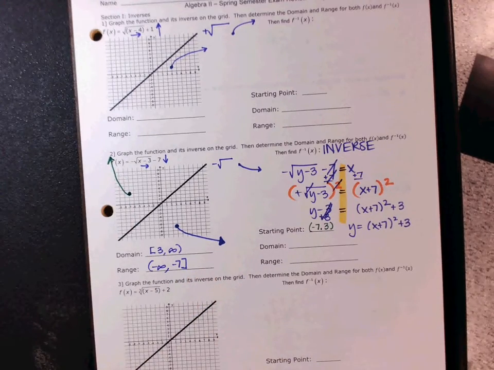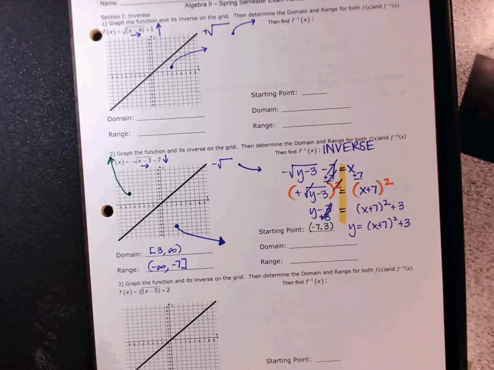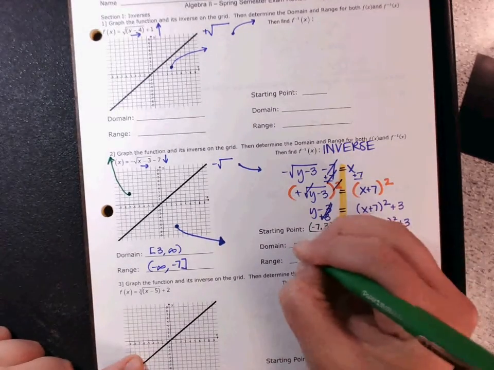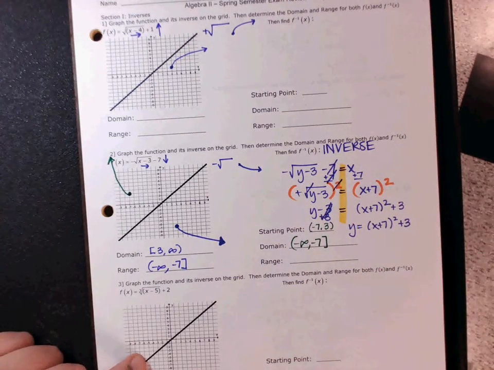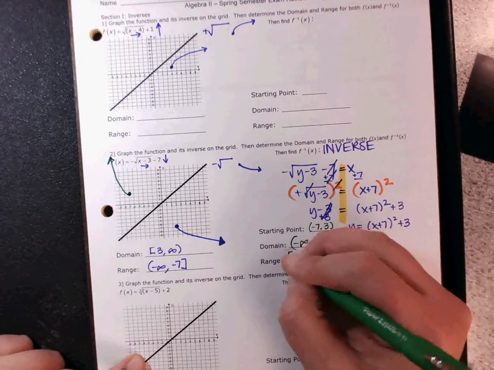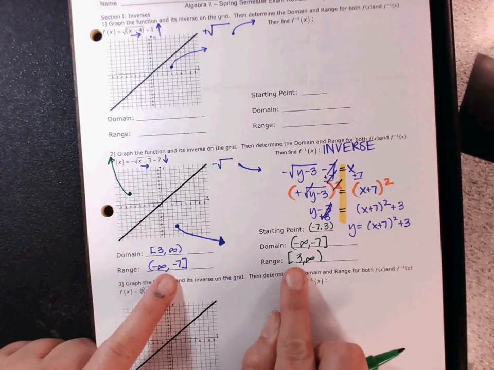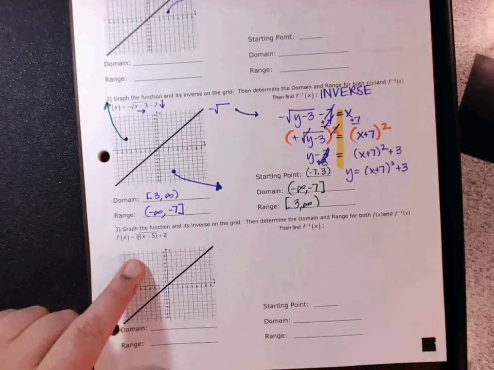What is the domain for my green graph right here? Negative infinity to negative 7. And then my range, how low does that green one go? 3 to infinity, good. And then do you remember these match each other, but they're backwards? Okay? So all that stuff should still be true.